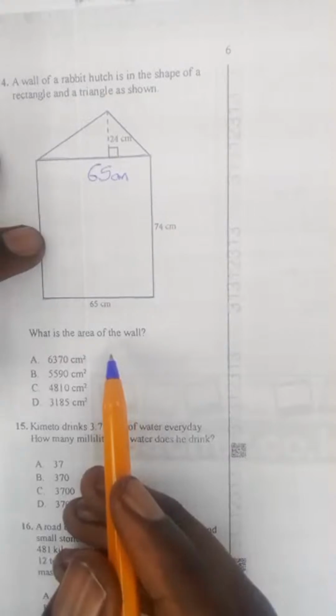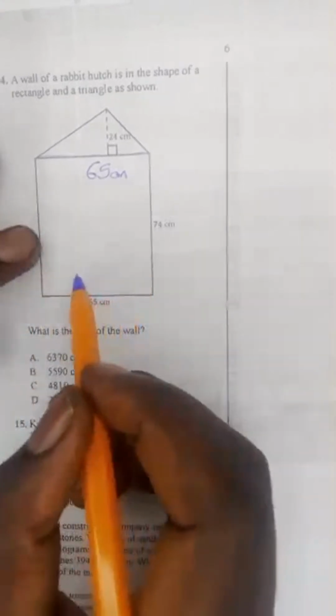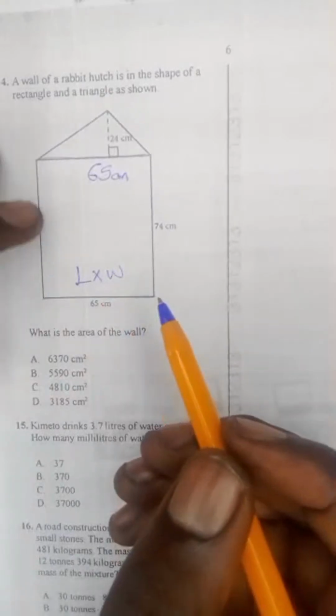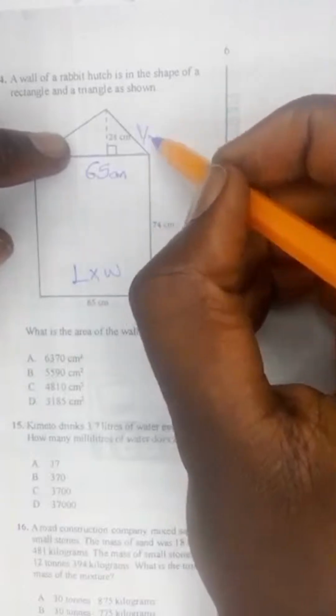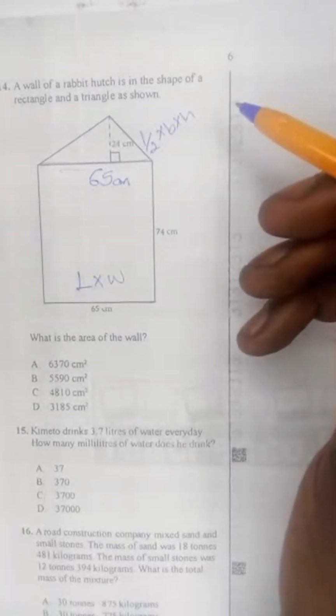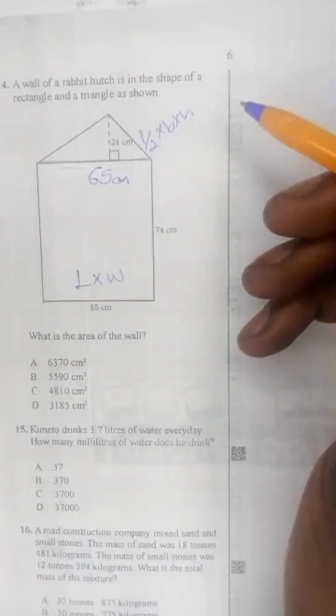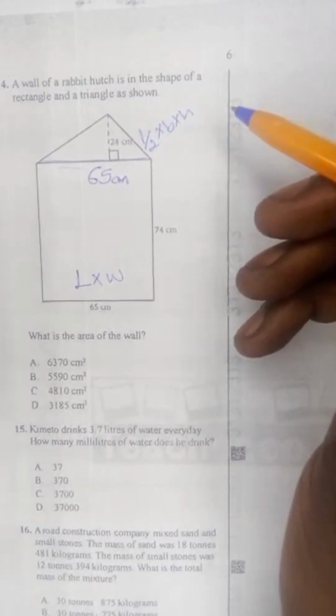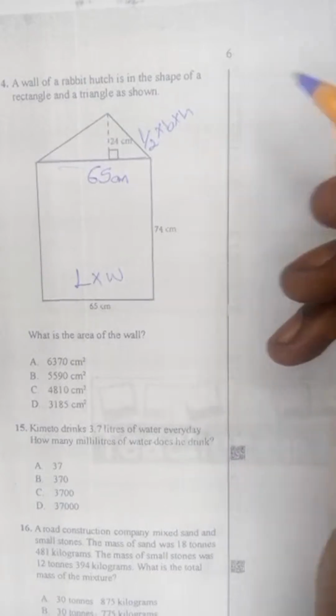So we have a rectangle. How do we find the area of a rectangle? Here we have length times width. While the other one, we have a triangle where we'll have to use the formula a half times the base times the height. We have the base and the height. If not given, we would have applied maybe more of the formulas like Pythagoras theorem. So let us look at that.